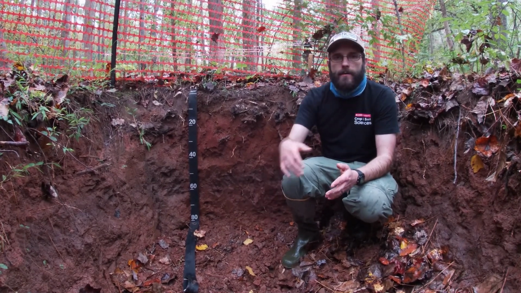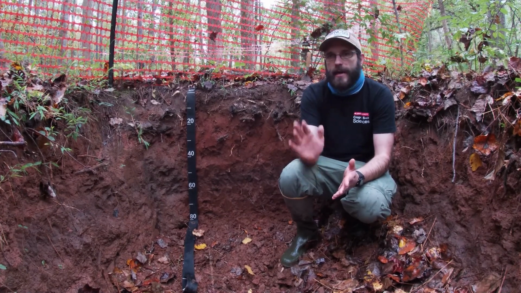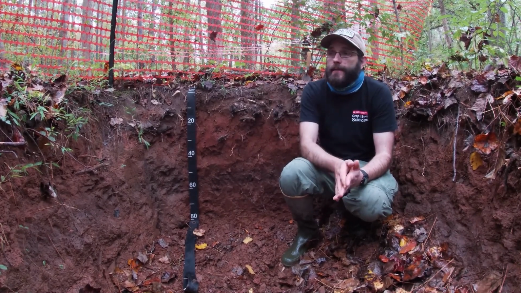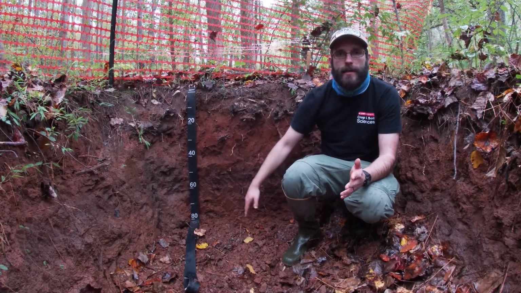The material on the bottom is older alluvium, but it's not as old as at the foot slope position where we had an ancient terrace. We don't have any evidence here of clay alluviation.